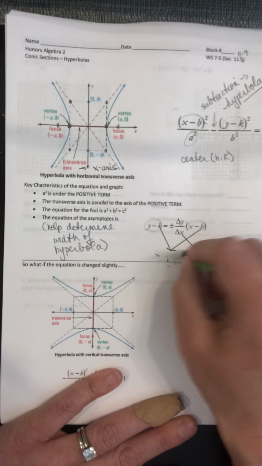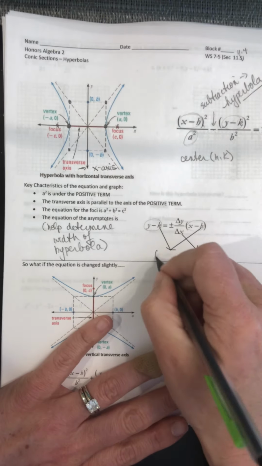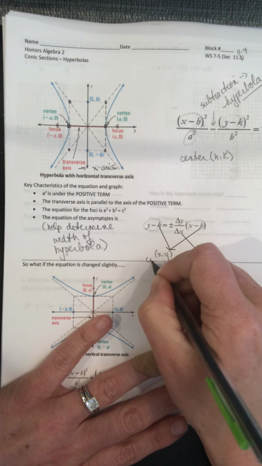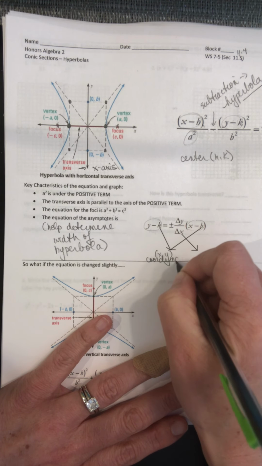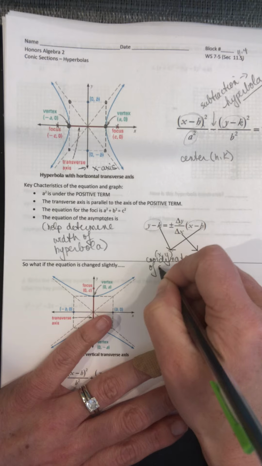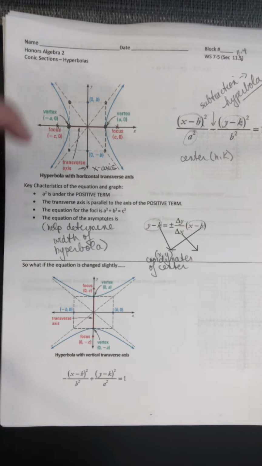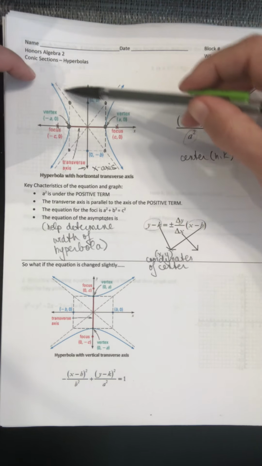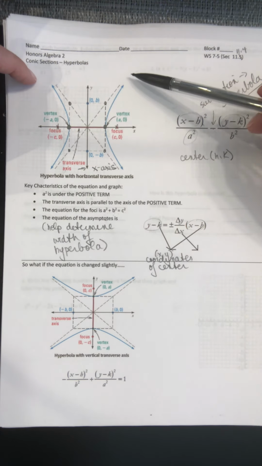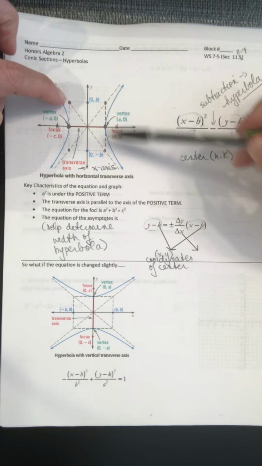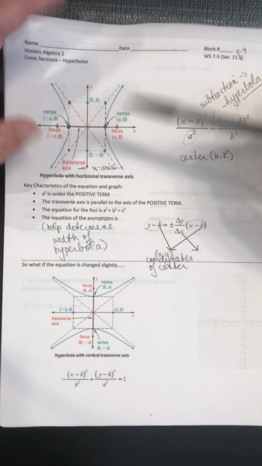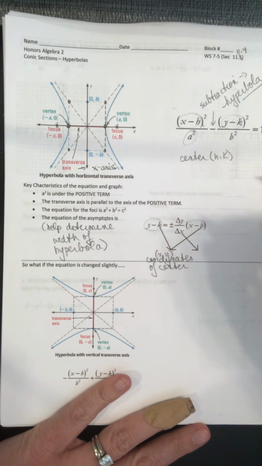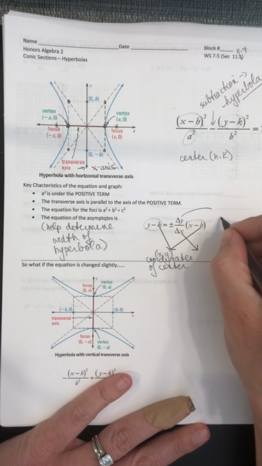So I should write actually the xy coordinate of center, because if you look, and this will make more sense when we do one, do you see how it has to go through the center? Your asymptotes, the slanted lines, go through the center and the corners, okay?